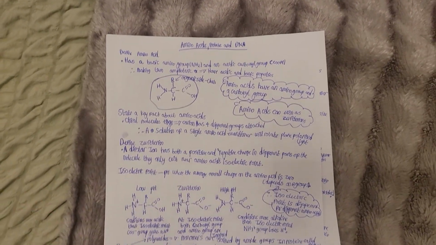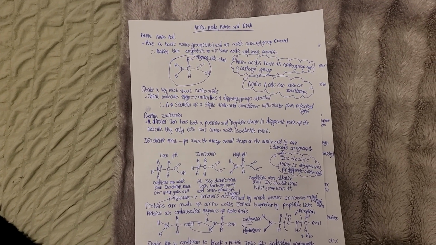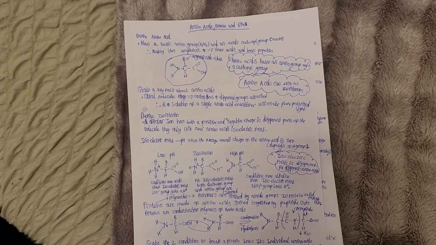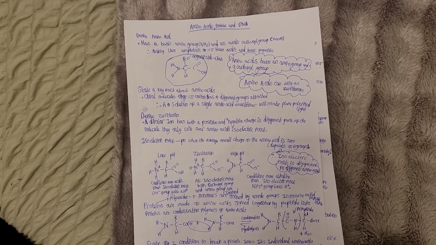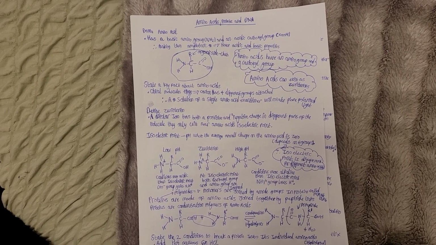Amino acids, proteins, and DNA. Definition of amino acid: it has a basic amino group, NH2, and an acidic carboxyl group, COOH, therefore making amino acids amphoteric. They have acidic and basic properties.